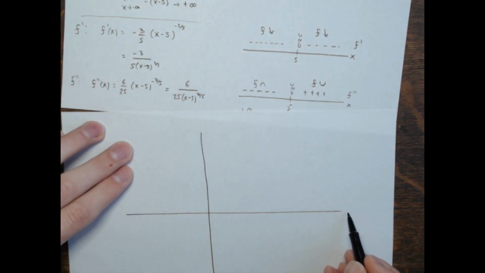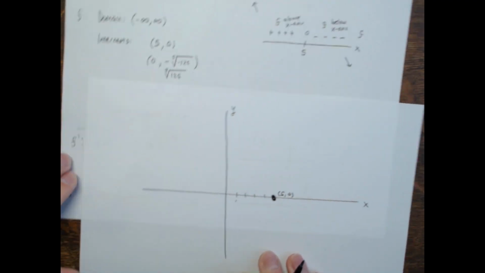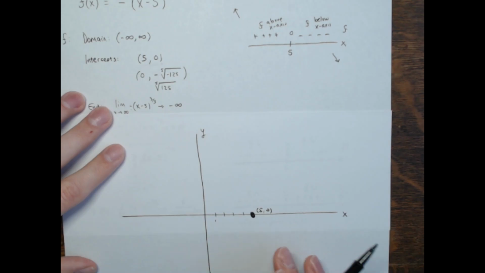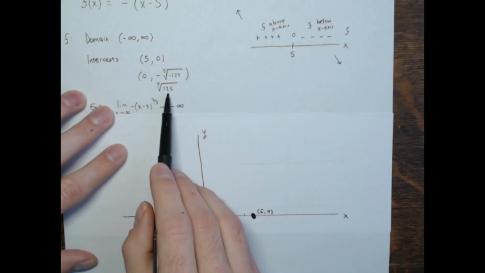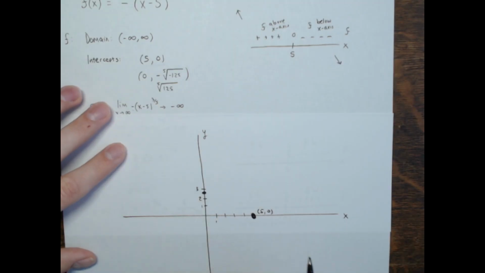So again, I know a couple points, right? The intercepts. So say here's 5, 0. There's the point 5, 0. And then I said the y-intercept was at whatever the 5th root of 125 is. So I know 3 to the 5th is too big, right? 3 to the 5th is 243. 2 to the 5th. This is between 2 and 3. So again, 1, 2, 3. So somewhere between 2 and 3 is the y-intercept.